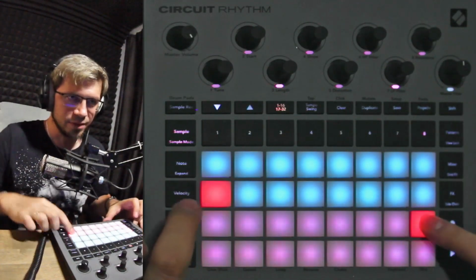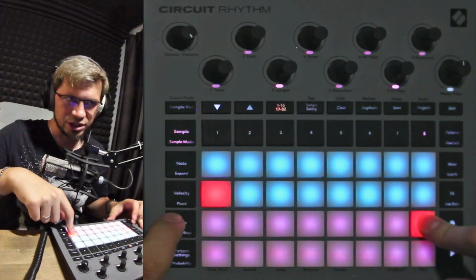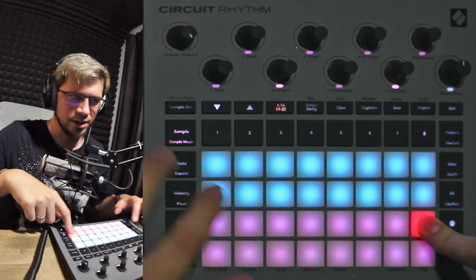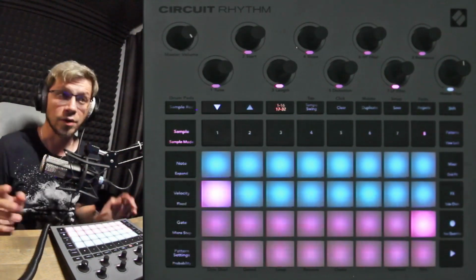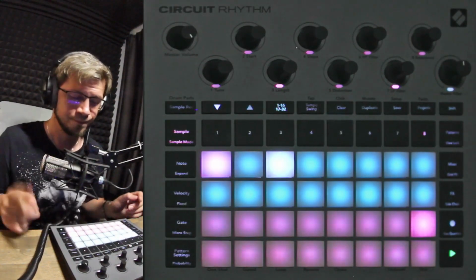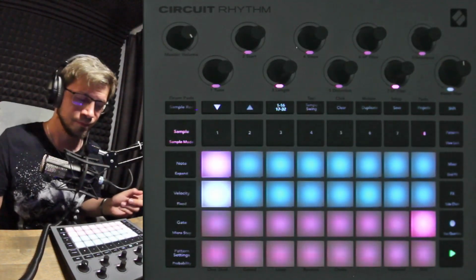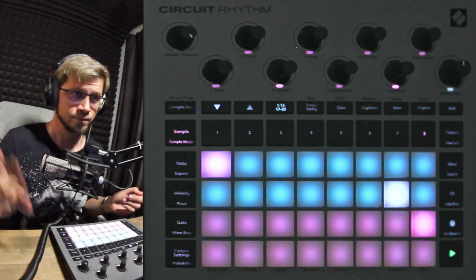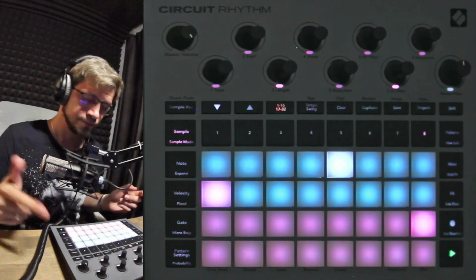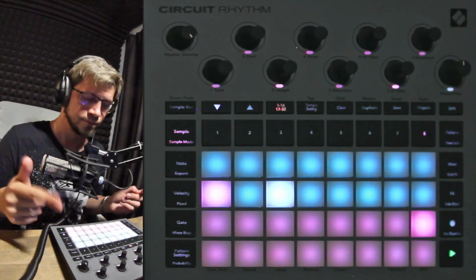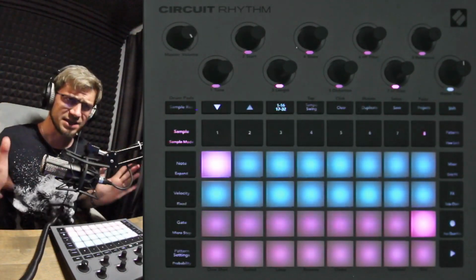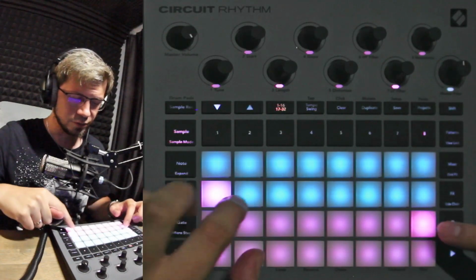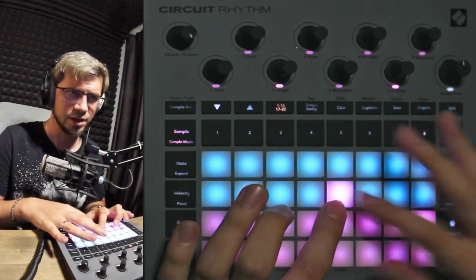Again, sample flip. I'm pushing down this button and setting the start of the sound here, for example. Almost great, but I think we should shift the sound here.